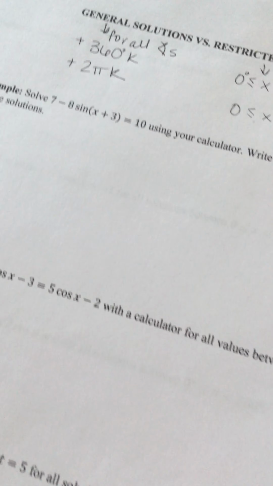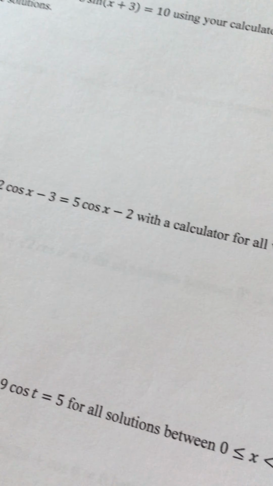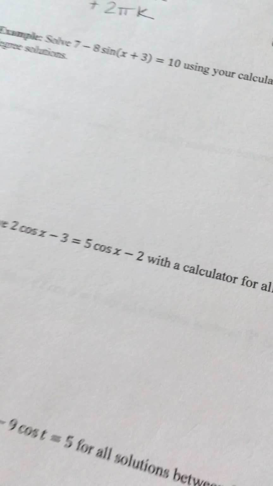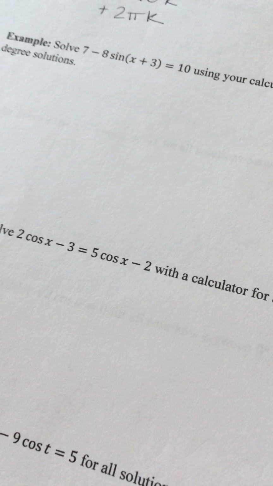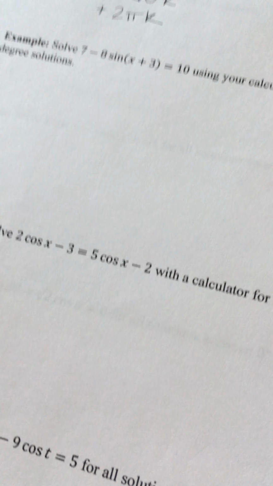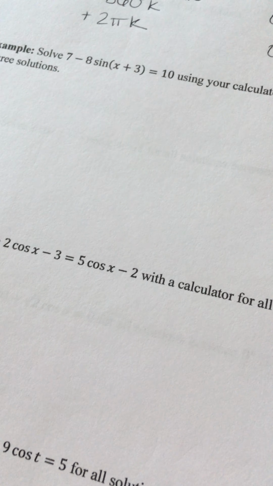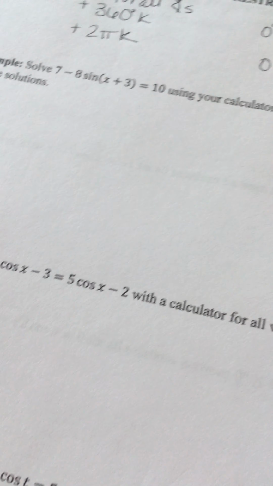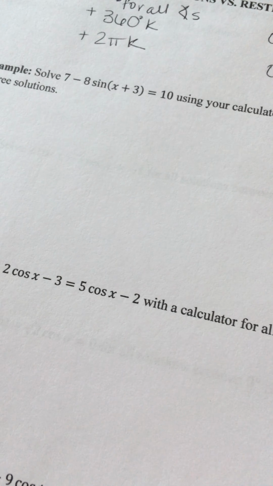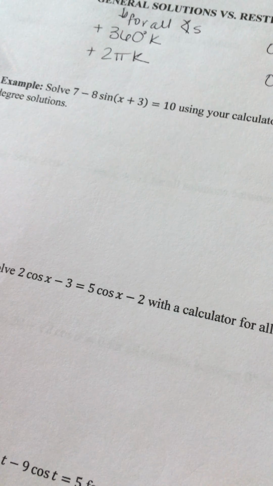All right. The next 3 problems are all calculator work, and then it really is 6.2. So if you want more practice with this, and I strongly suggest you do the assignment here, the assignment with this section is just going to keep going through a lot of what we did on the first page. And I wanted you to know how to use your calculator as well for this. So solve 7 minus 8 sine x plus 3 equals 10 using your calculator. So write your answers in degree solutions.